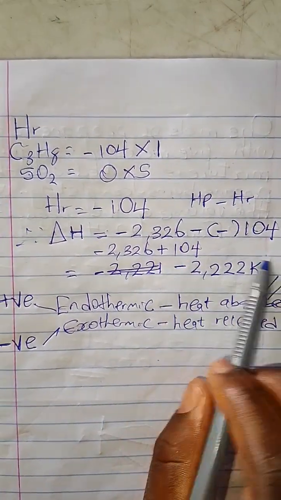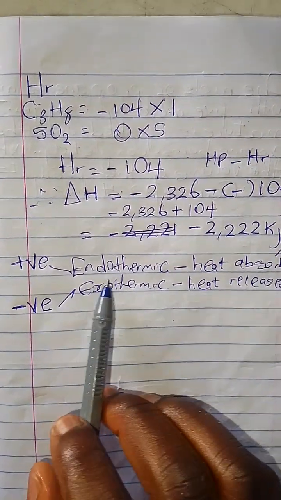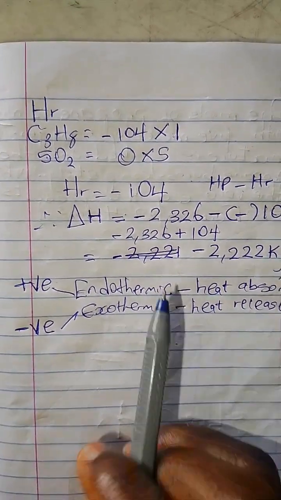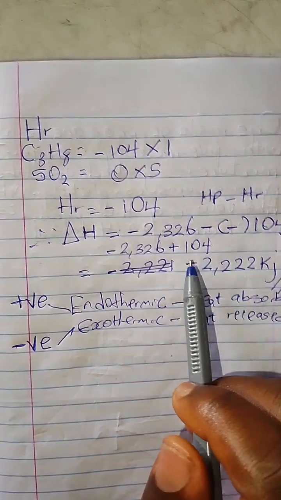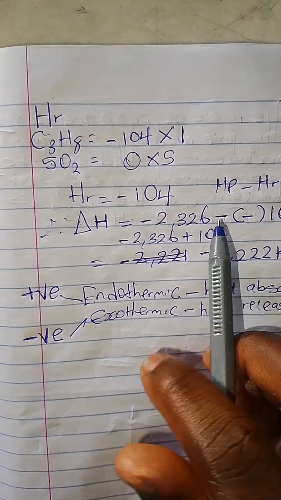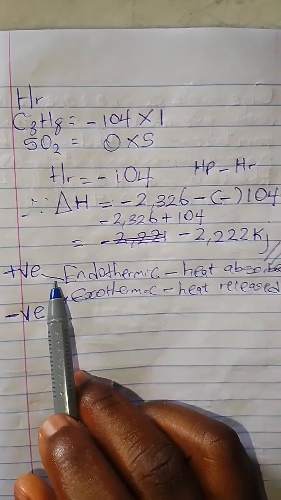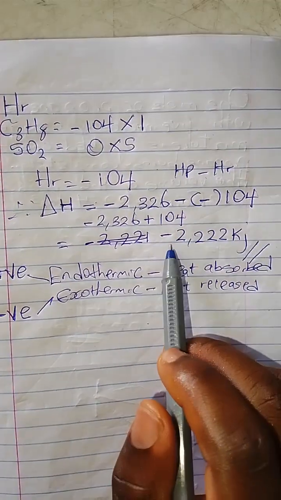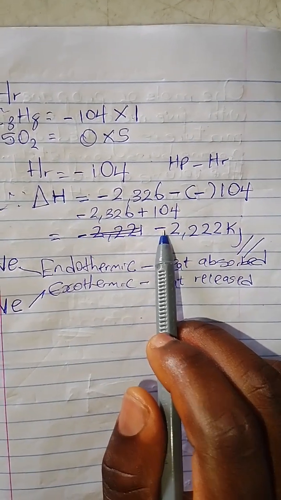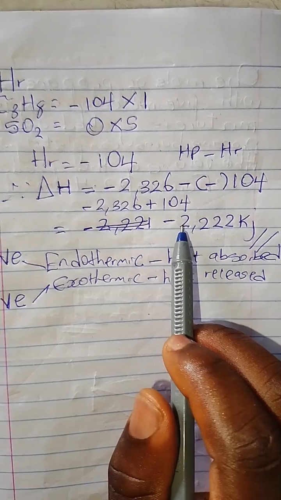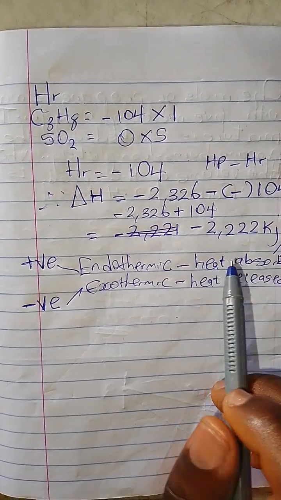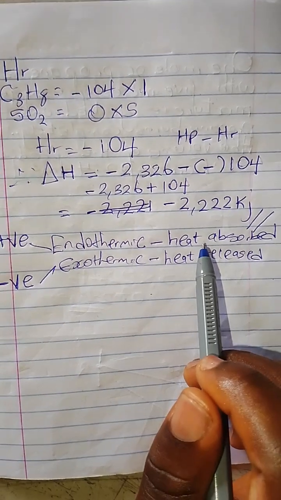When we get a negative answer, we say the reaction is exothermic, meaning heat has been released. But where we get a positive 2222, we say the reaction is endothermic, which means heat is being absorbed. In this question, our final answer was negative, which is minus 2222 kilojoules. Therefore, this reaction is exothermic, which means heat is being released.